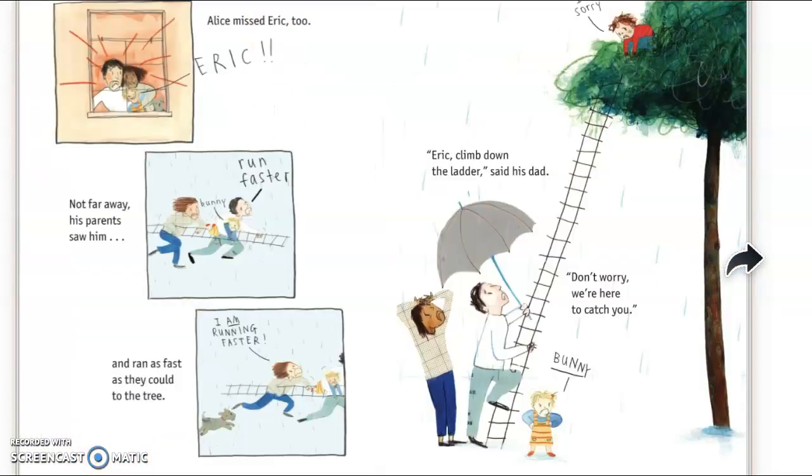Alice missed Eric too. Eric! Not far away, his parents saw him. Run faster! And ran as fast as they could to the tree. I'm running faster. I'm sorry. Eric climbed down the ladder, said his dad. Don't worry, we're here to catch you.